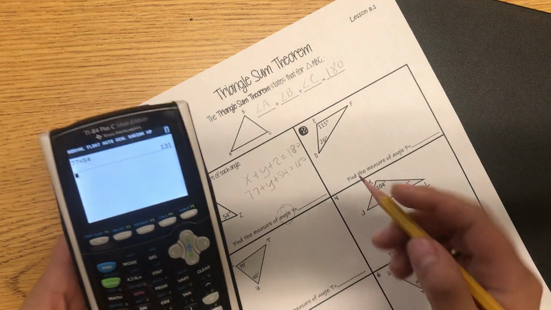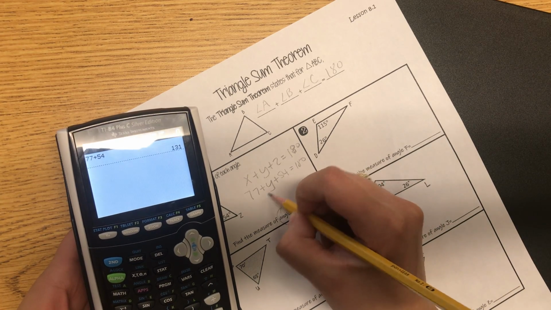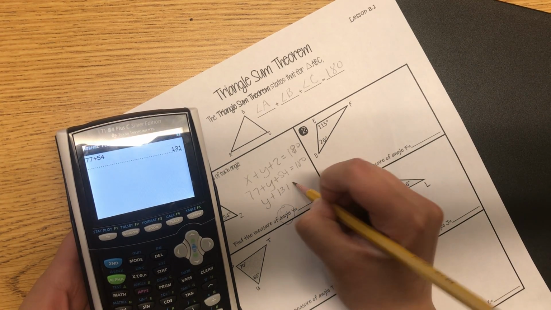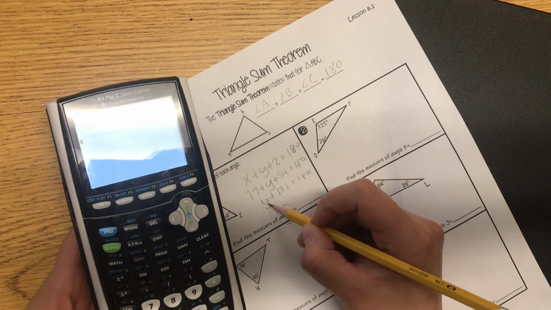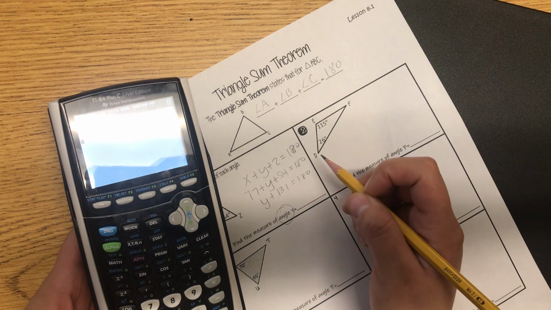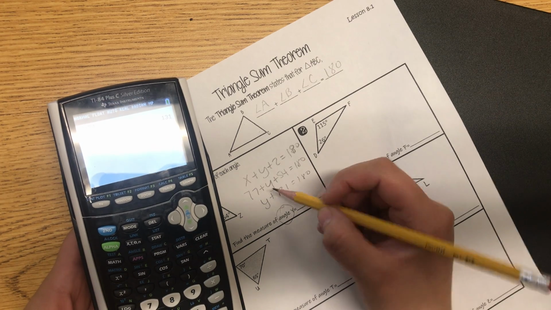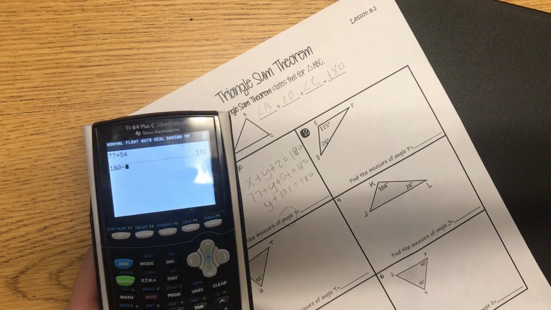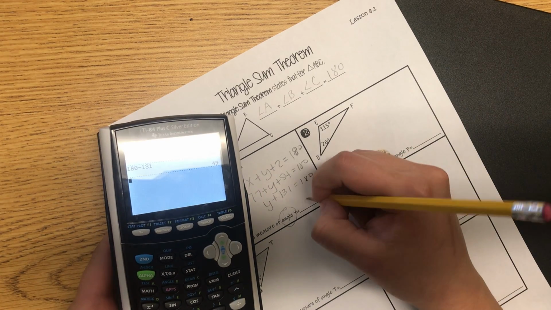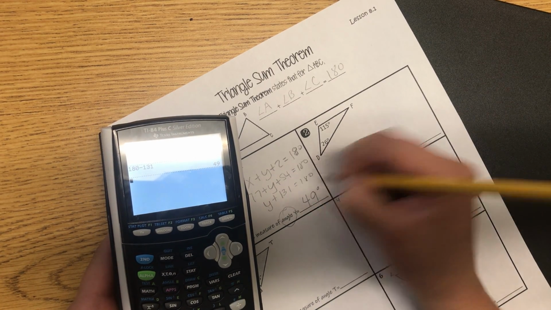Okay, so if I do 77 plus 54, y plus 131 equals 180. To find the missing angle, we're going to subtract to find how much more it takes to add to get 180. Or if you can figure out what plus 131 equals 180. But simply just subtract 180 minus 131. So my missing angle y is 49 degrees.